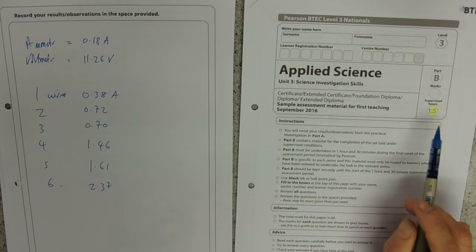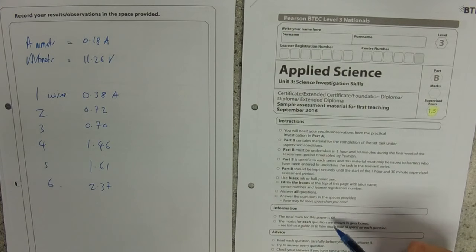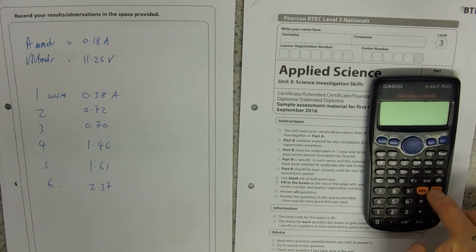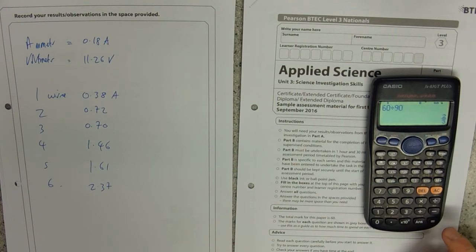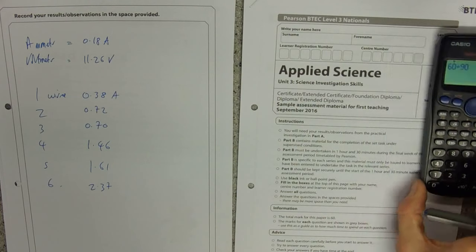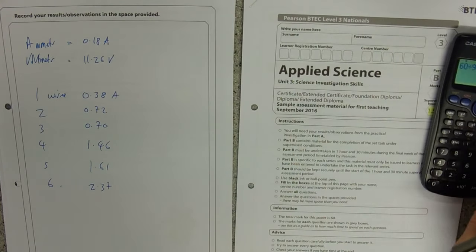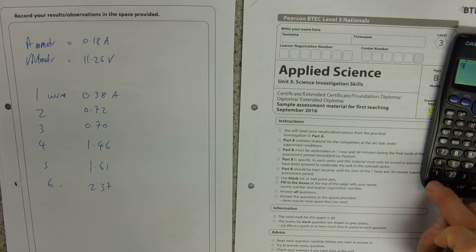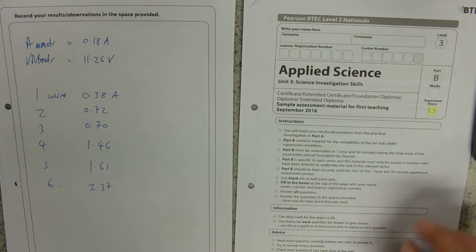You have got 90 minutes to do 60 marks. So 60 divided by 90, so 2/3. In fact, we'll do that the other way around. So you've got 90 divided by 60, so just over a minute a mark, really, a minute and a third.